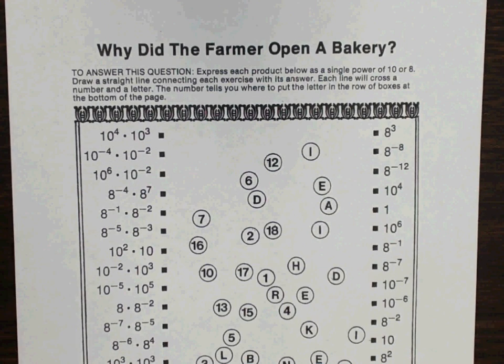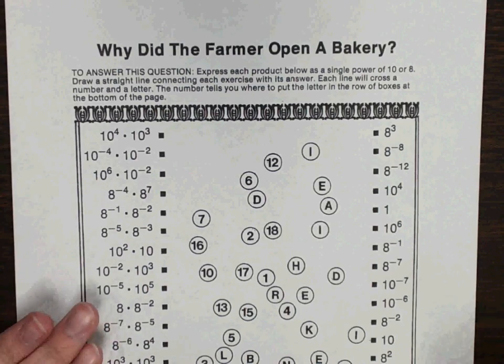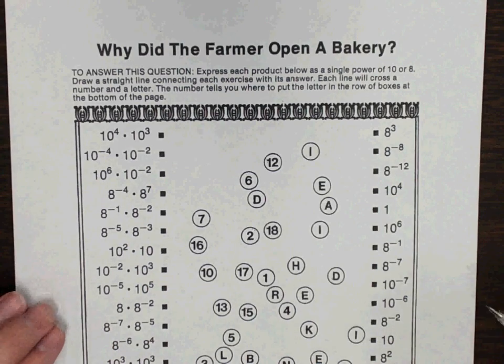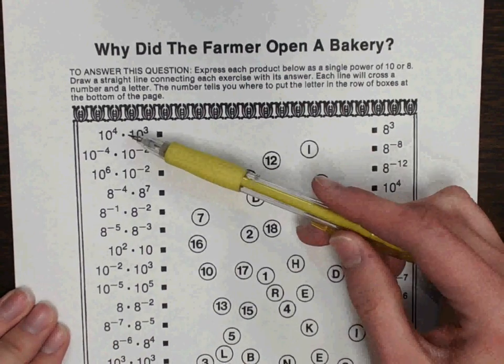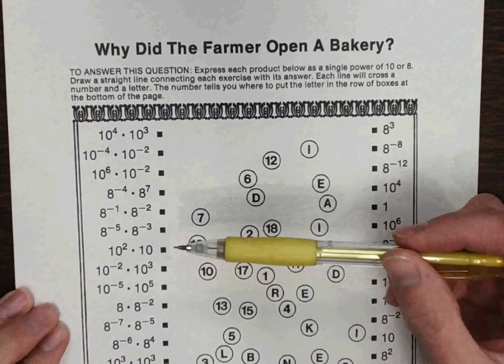This should be a pretty short and fast video because we've already learned about exponent rules. So on this one, we're using exponent rules that just have to do with multiplying.